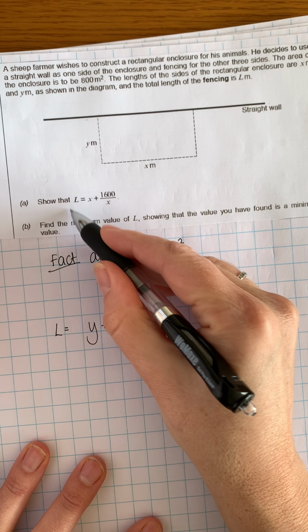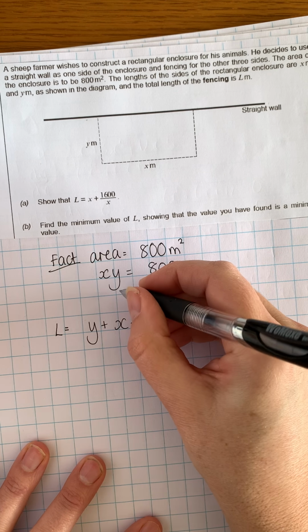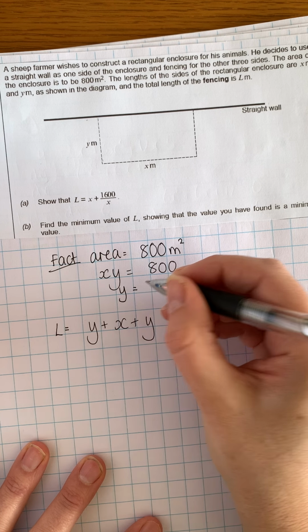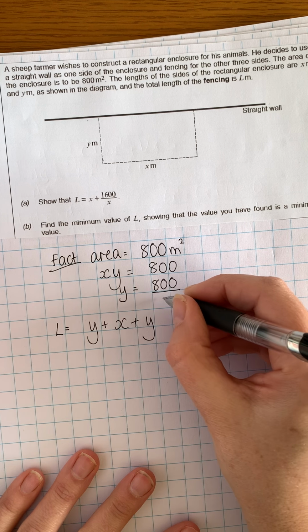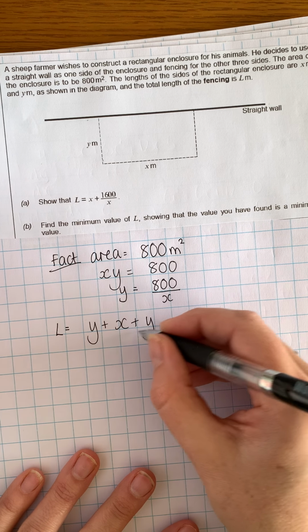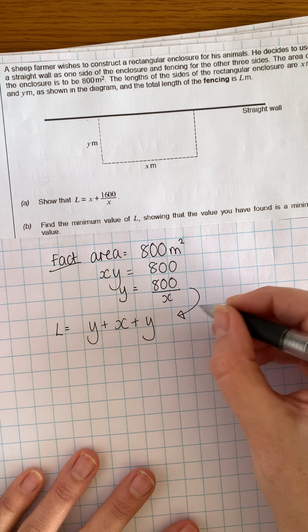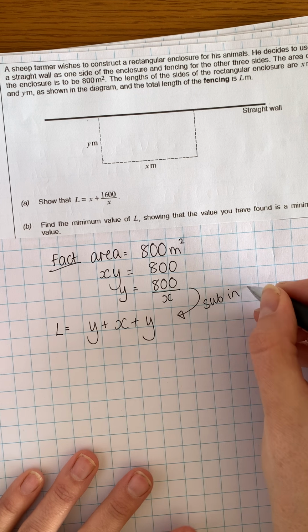Well, looking at what I've got here, I don't have any y's in there. So use fact 1 to rearrange and make y the subject of the formula: y equals 800 over x. And then we could sub it in.